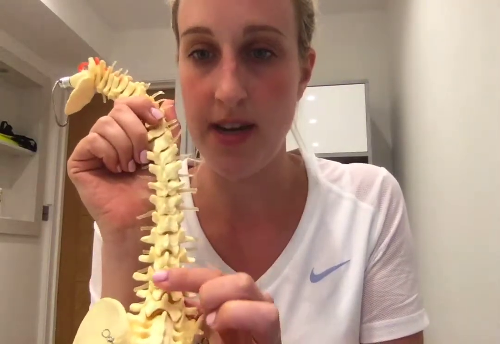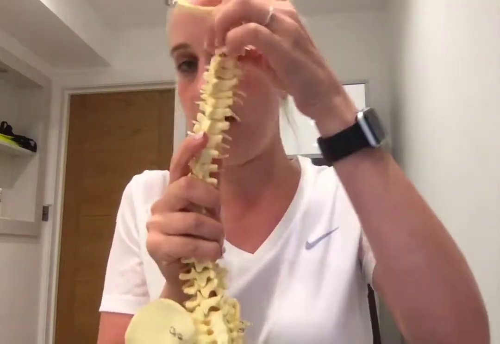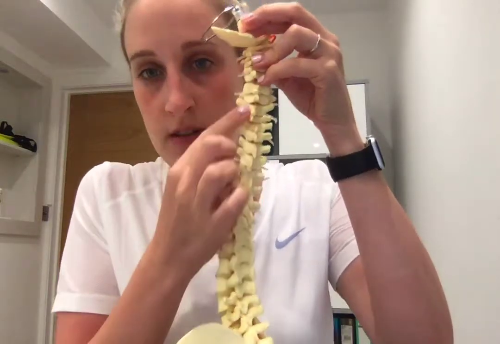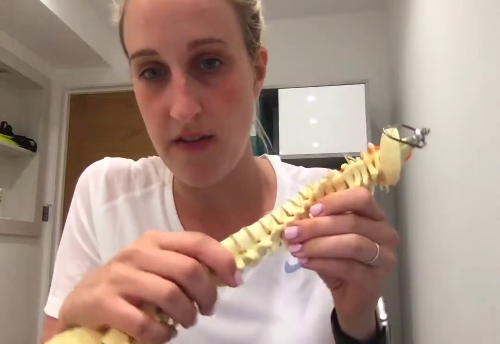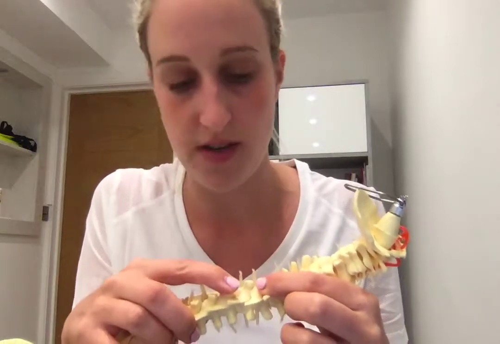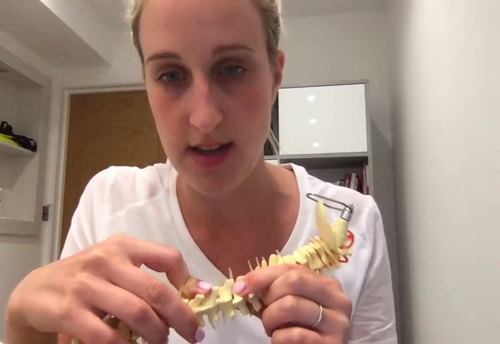Now facet joint pain occurs, if I show you the model, the facet joints can be located. So this is the lumbar spine here, all the way up through the thoracic spine and up into the cervical spine up here. Now along the side, if we take this pair of vertebrae, where they meet is the facet joints.